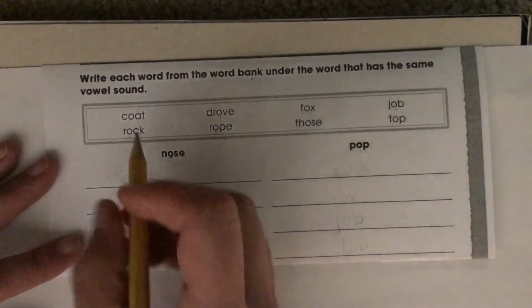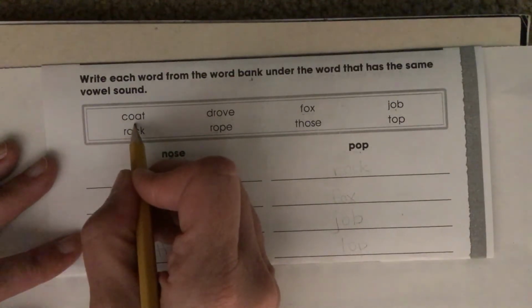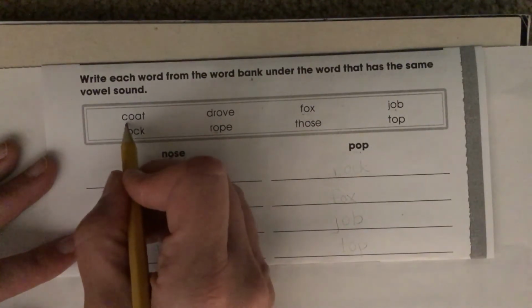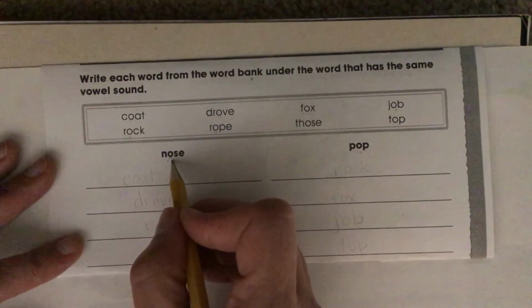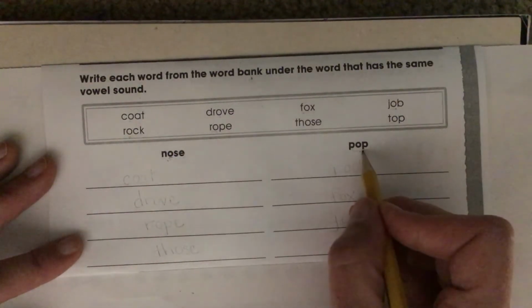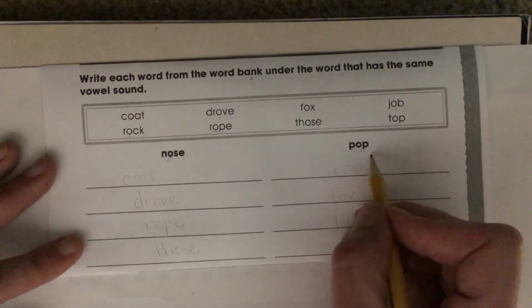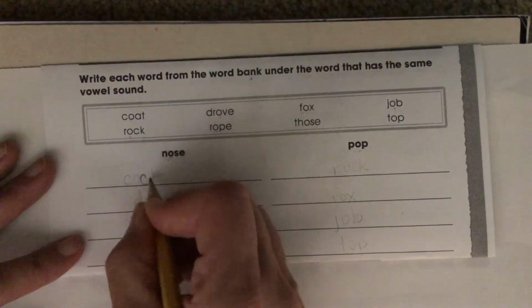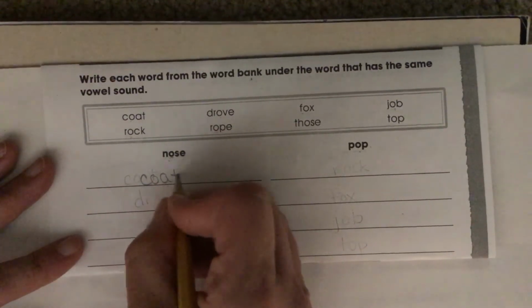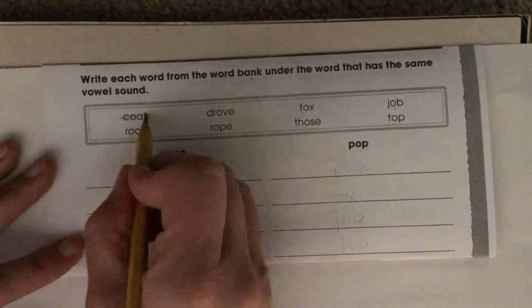Let's look at the word bank. The first word is coat. Coat. Is that long O, like in nose, or short O, like in pop? It's long O. So we write coat. And we can cross that off.